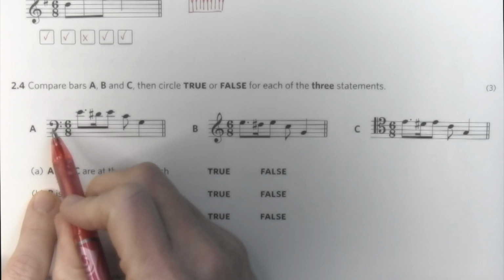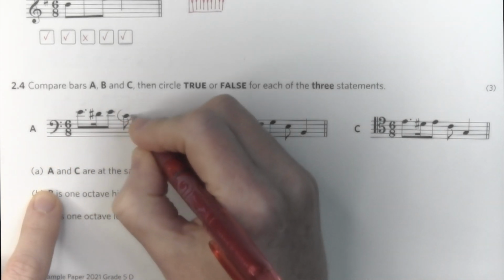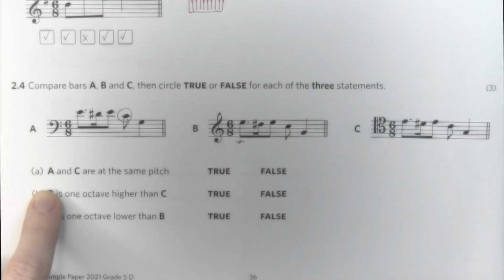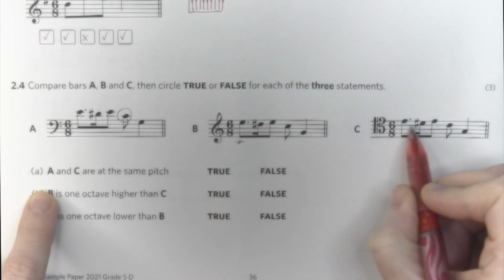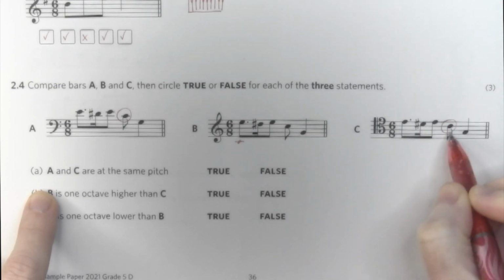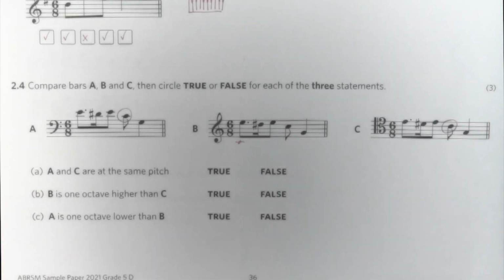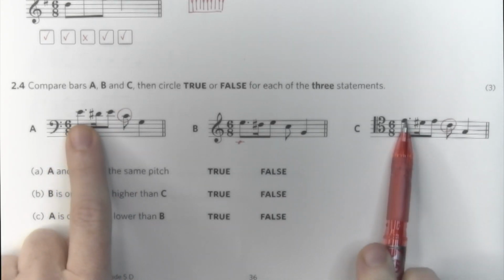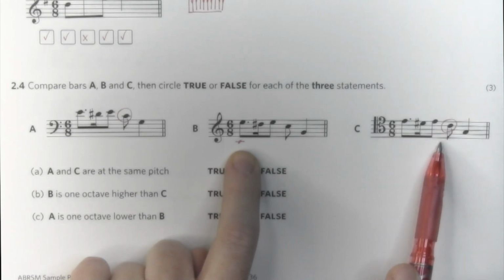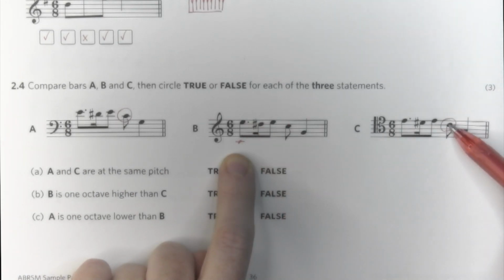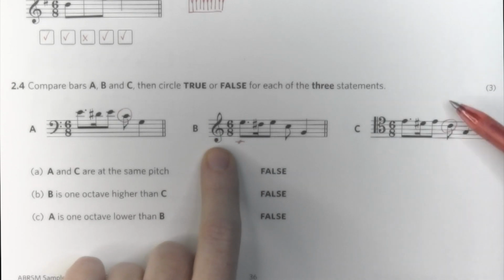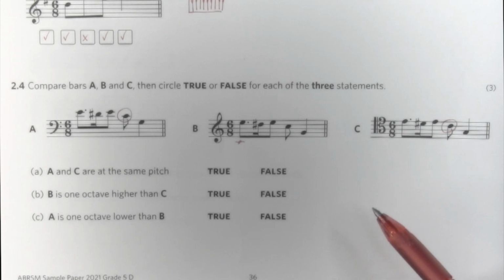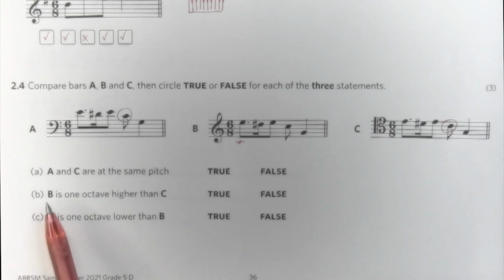Okay, middle C in bass clef is here. Middle C in treble clef is down here. Middle C in the tenor clef is here. So let's observe. These two are the same. This one is an octave higher because this is middle C. So this version here is an octave higher. With these observations, I think that I've answered all the questions, but let's do them properly, shall we?